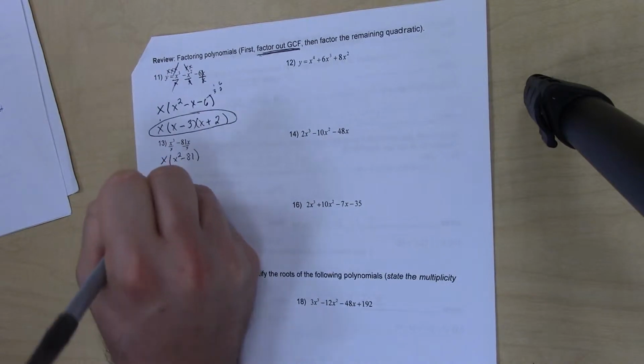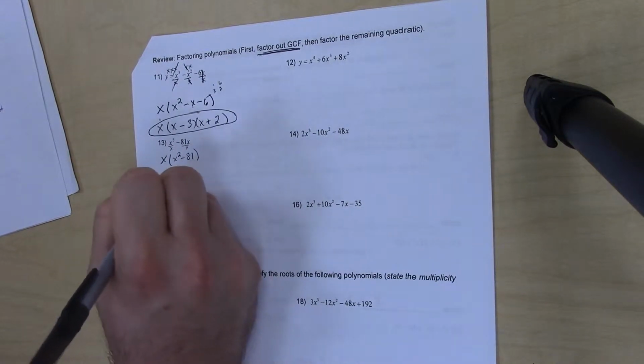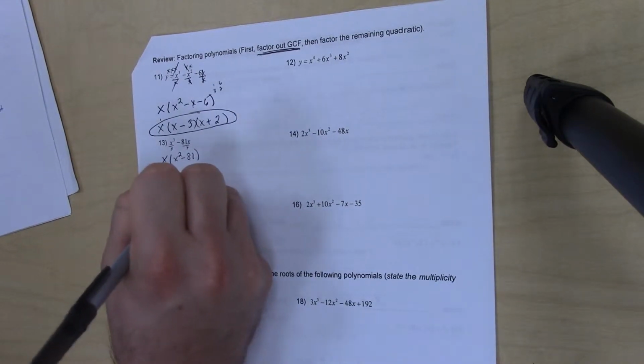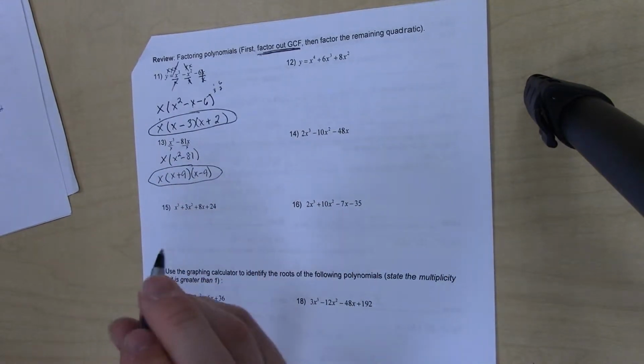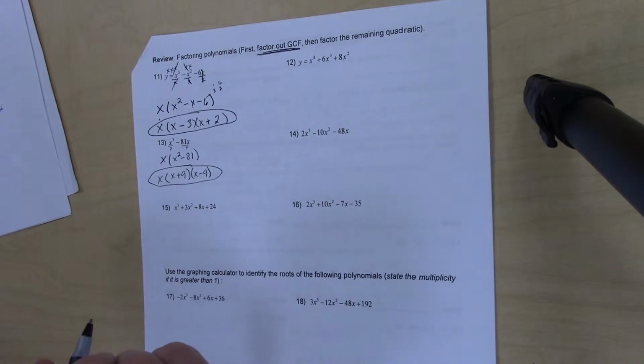And you should recognize this as difference of squares. I can refactor that as x plus 9 and x minus 9. That was from the last chapter, and that's it. I'm done. I'm not trying to solve these. I'm just trying to factor them, okay?